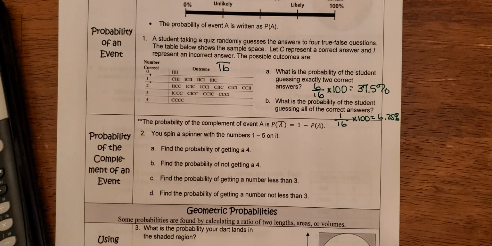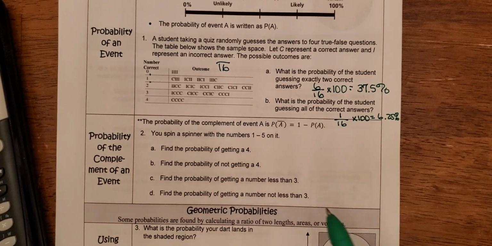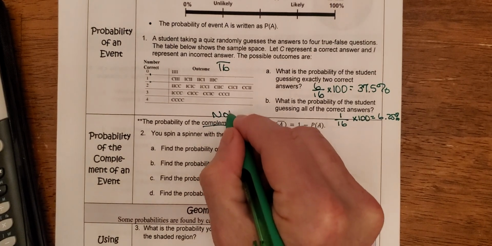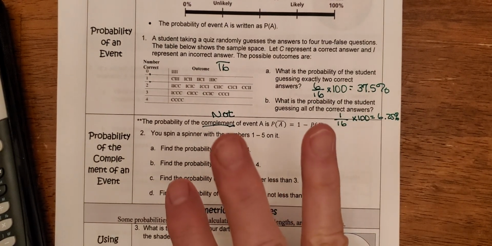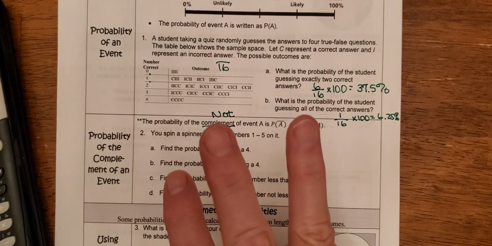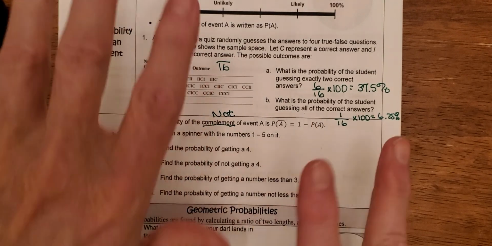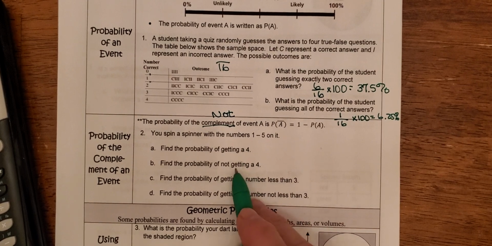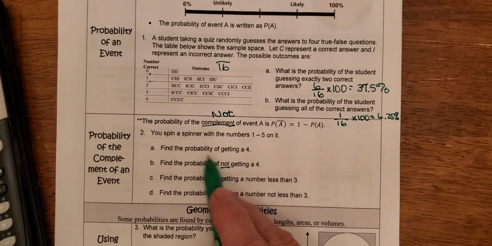Here we're going to talk about probability of an event. Complements is when you say not. If you have 3 marbles out of 10, then whenever you say not, it would be 7 marbles, because that's how many are left. I'll show you on this one right here. See where it says not? But first let's do this one.